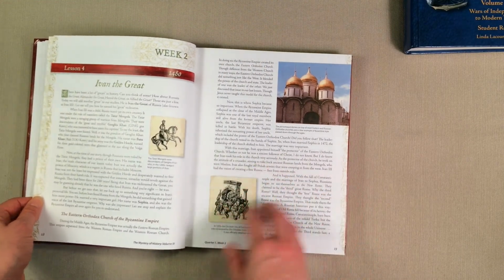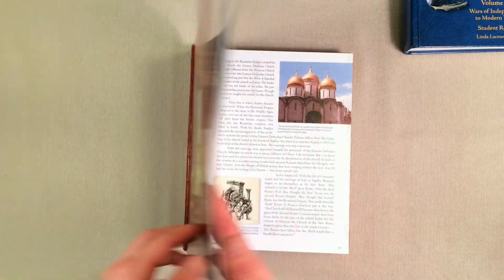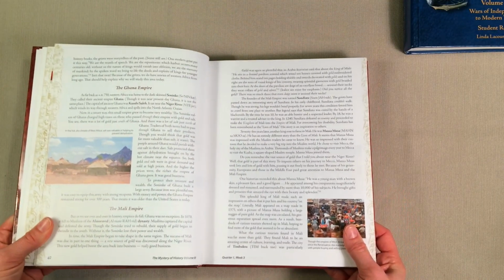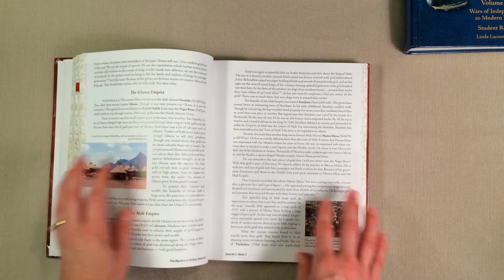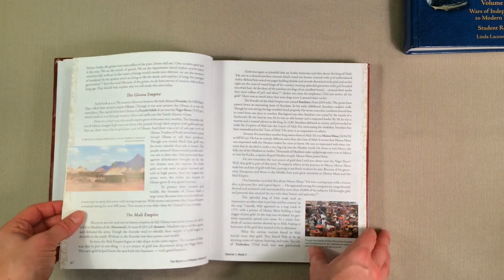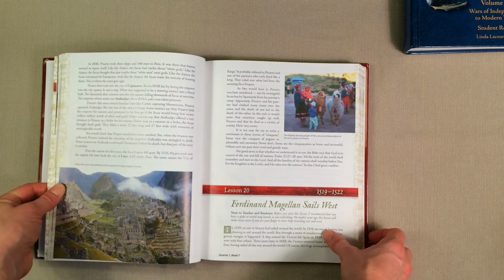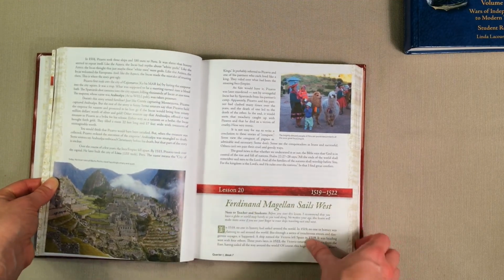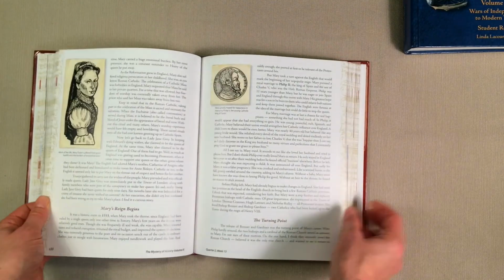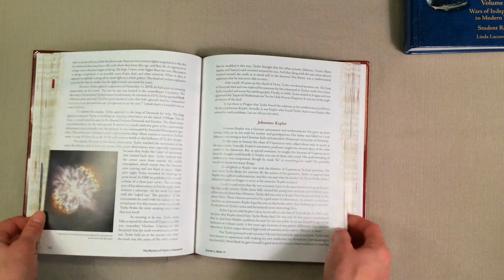What I like about this is it's in color. It's hardback, so it holds up really well. Also, I could give this to my older kids and they could just read it themselves and not be distracted by all the other information and the map work and activities. This kind of functioned more like a textbook for them. Also, if I was reading aloud to my kids, it's like I'm reading from a nice book, and then we would pull out all the other stuff that we needed to do the activities and map work and things like that.